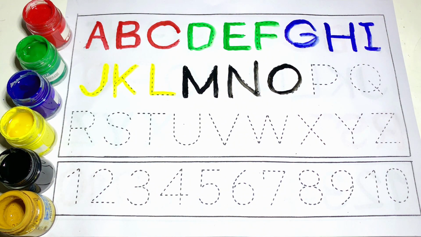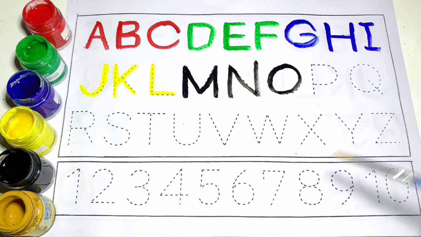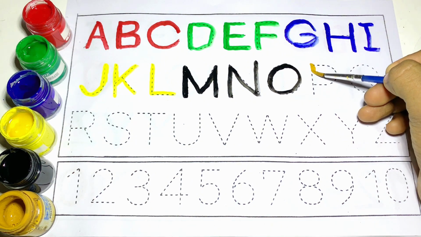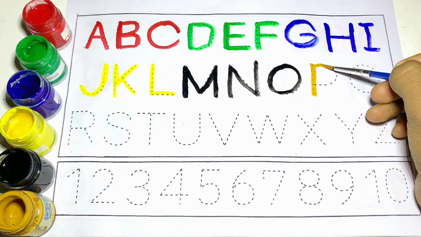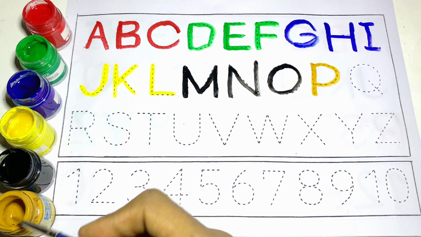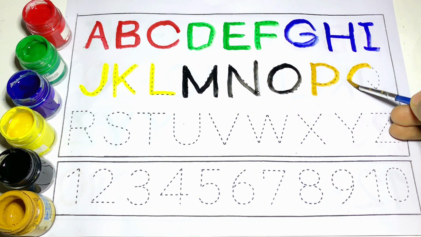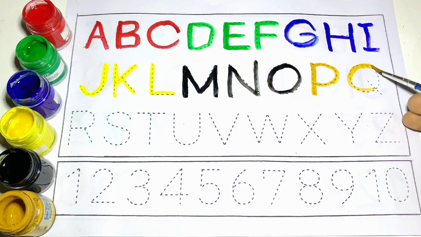Kids, next P. P for parrot. P for penguin. And use yellow ochre color. Kids, again use yellow ochre color and draw Q. Q for queen. Q for quail.